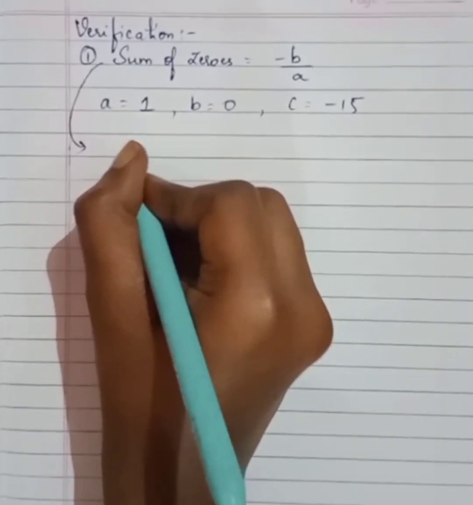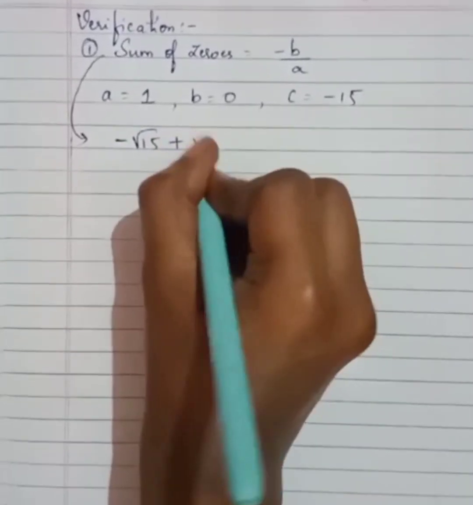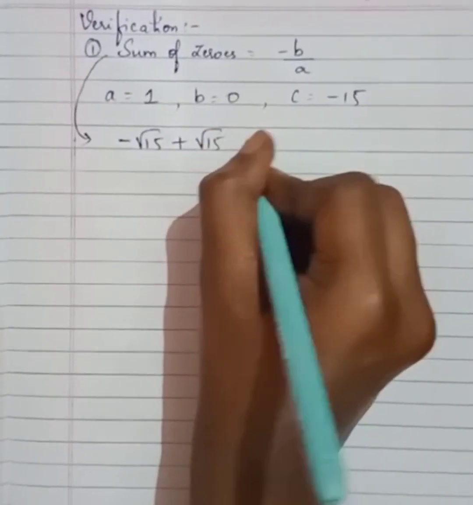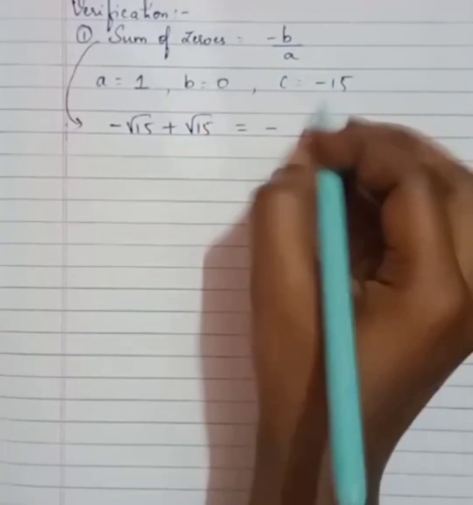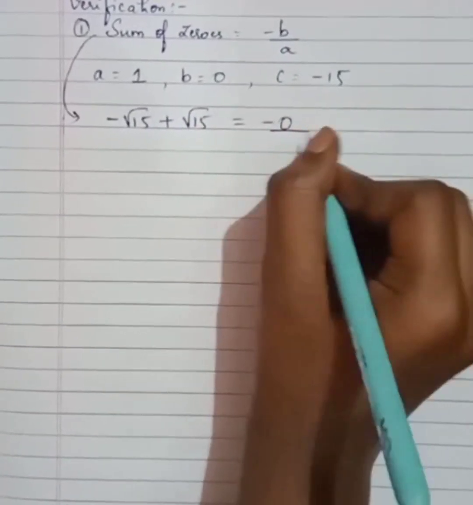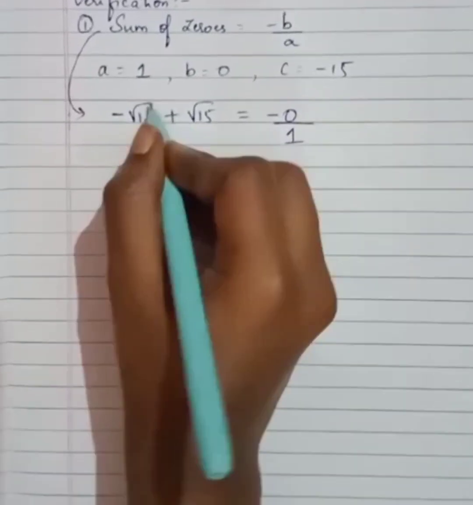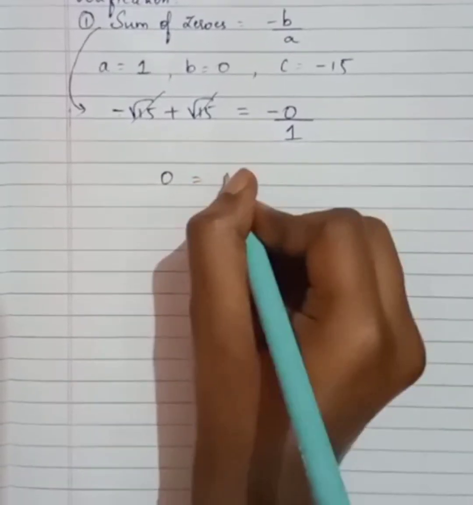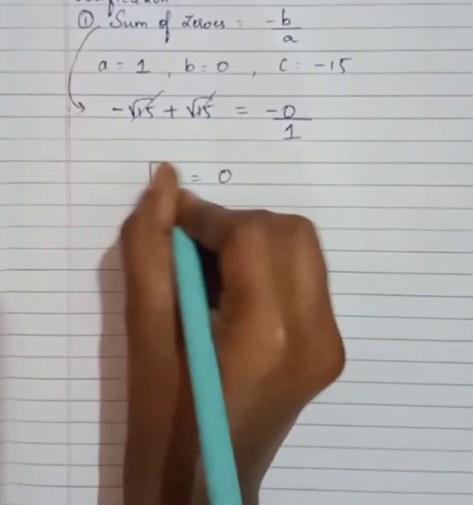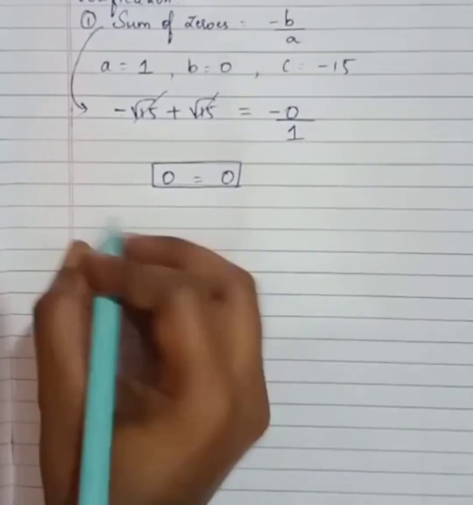Sum of zeros, that is minus root 15 plus root 15 is equal to minus b value 0 by a value 1. Now minus and plus get cancelled. So the answer is 0 is equal to 0. So hence we have verified that whatever zeros we have got is correct.